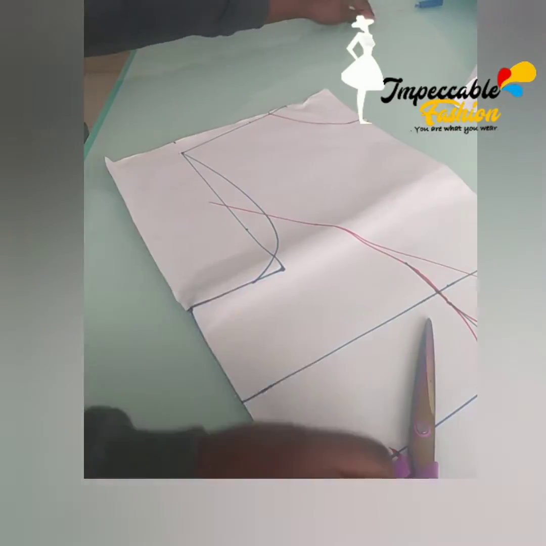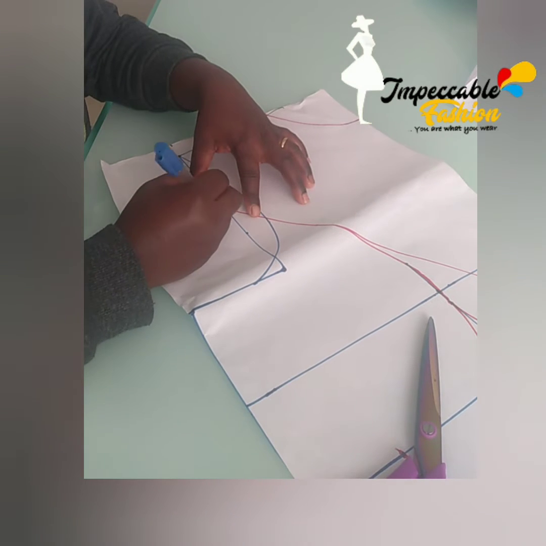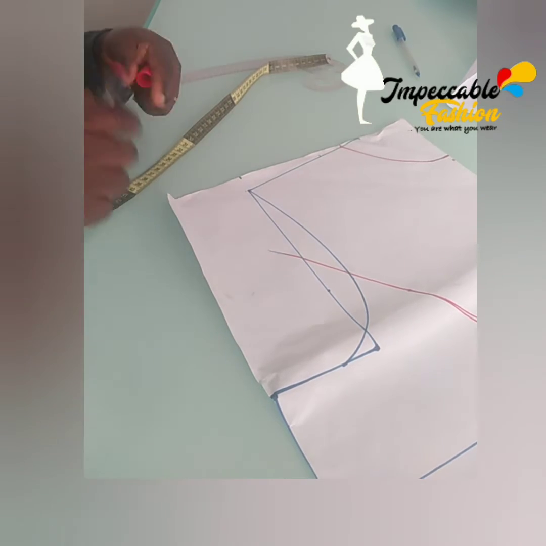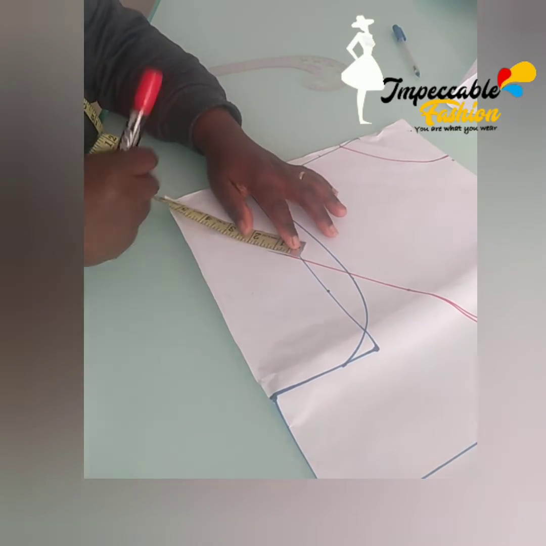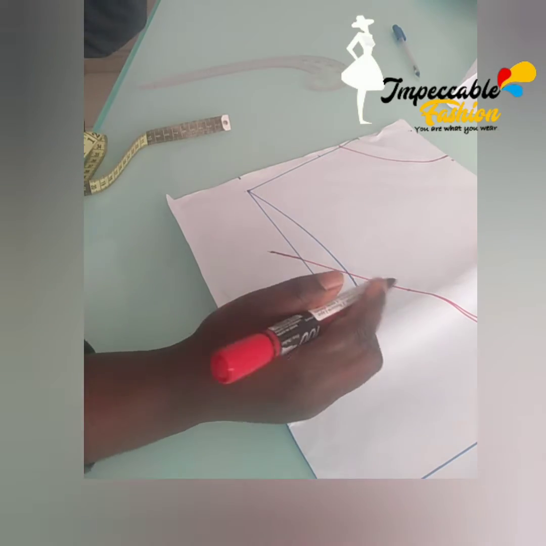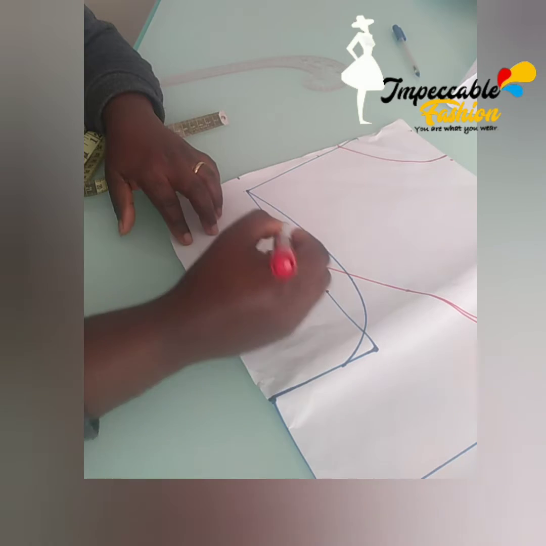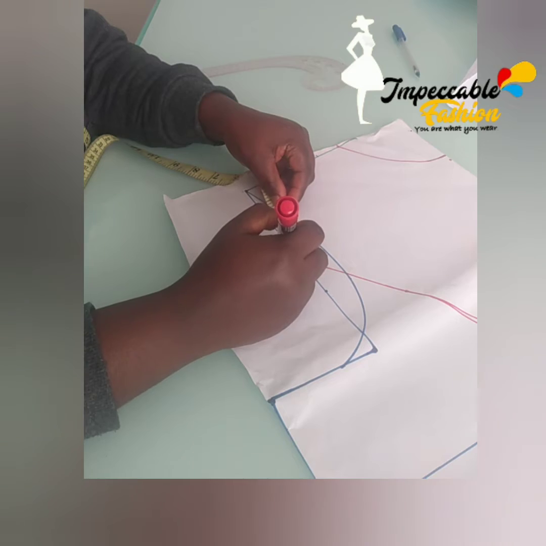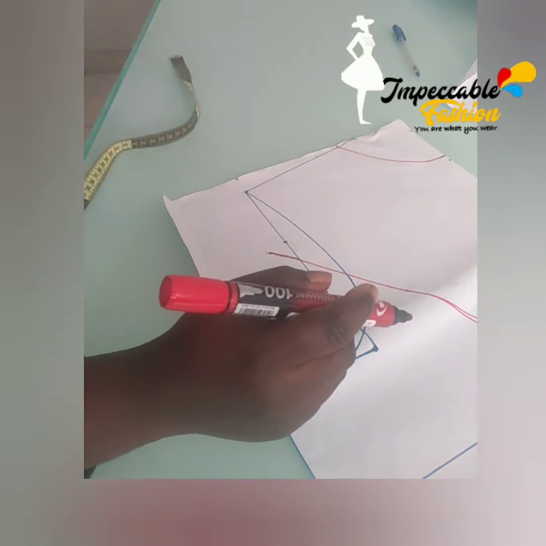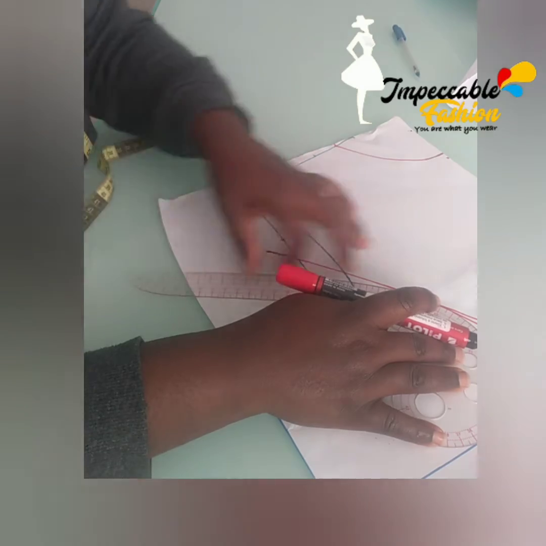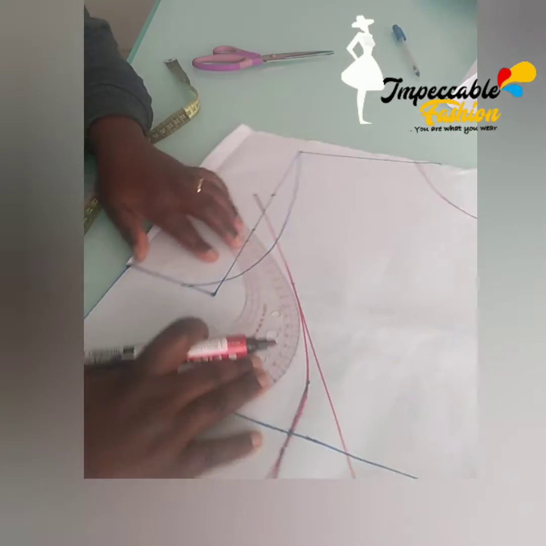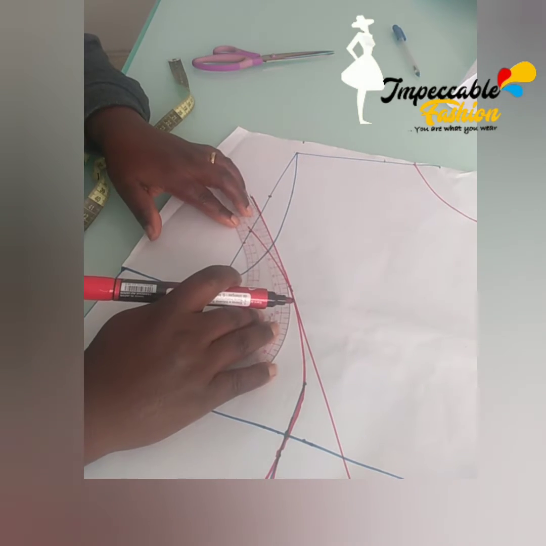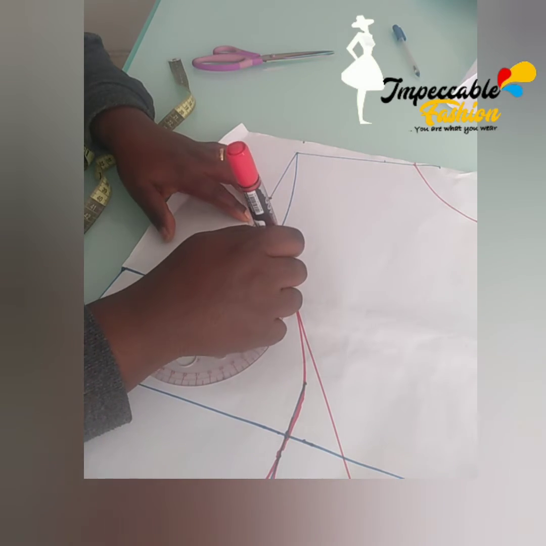So next I'll be marking my bust dart in it. To do this, I extend the princess dart line with about 1 inch. After drawing to about 1 inch, I'm going to come up from our initial dart with 1 inch and then come down with 1 inch, and I'll be connecting this. As you can see, I'll be connecting it to the dart line. So this will give us our bust dart in it.